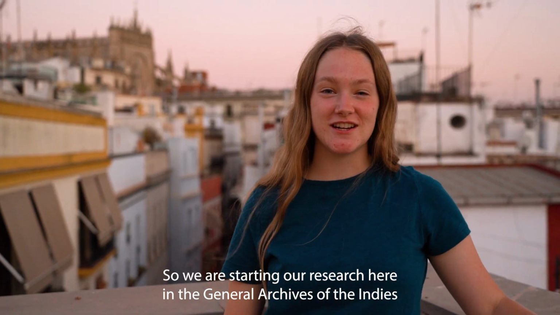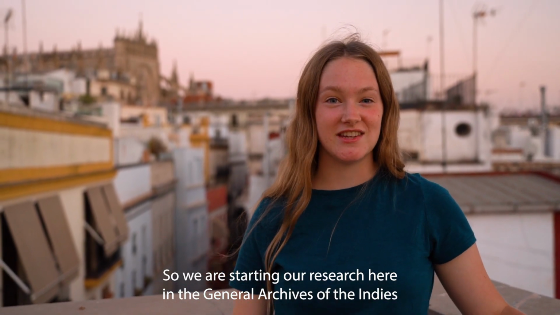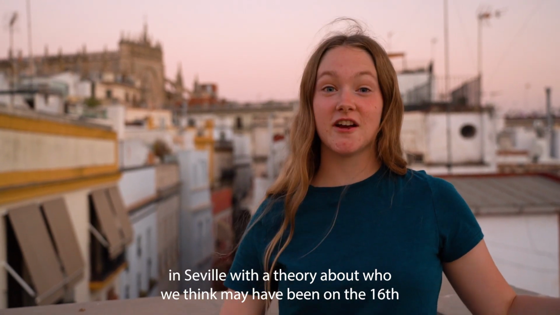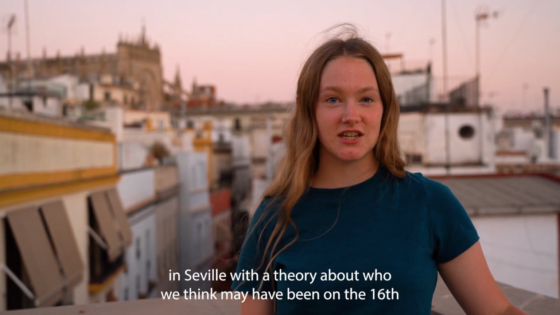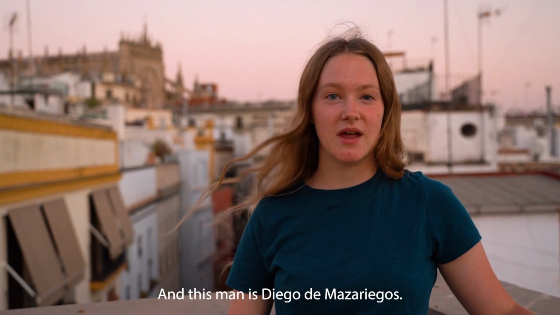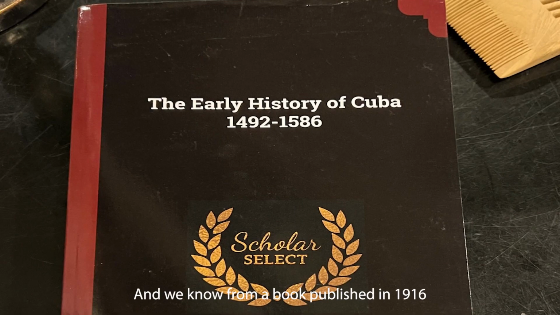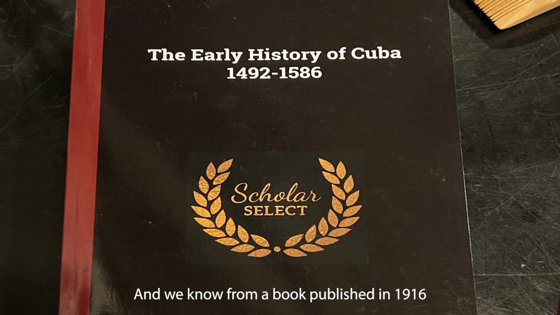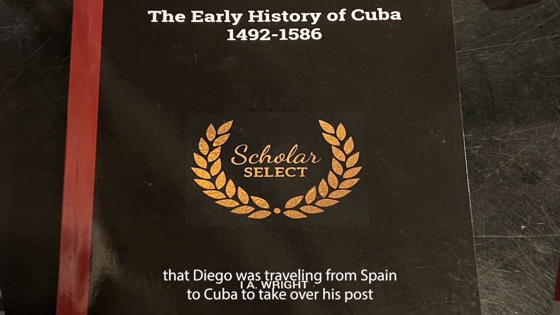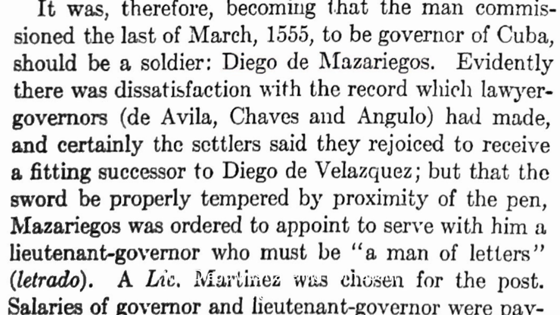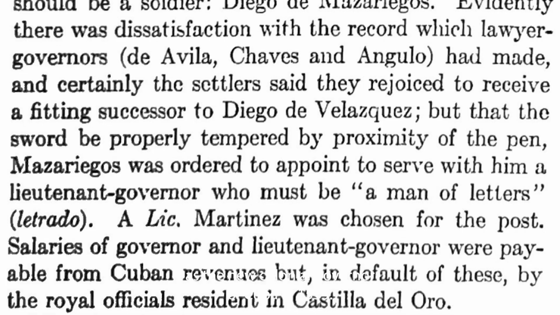So we are starting our research here in the General Archives of the Indies in Seville with a theory about who we think may have been on the 16th century shipwreck, and this man is Diego de Mazariegos, and we know from a book published in 1916 that Diego was traveling from Spain to Cuba to take over his post as the new colonial governor of Cuba in 1555.